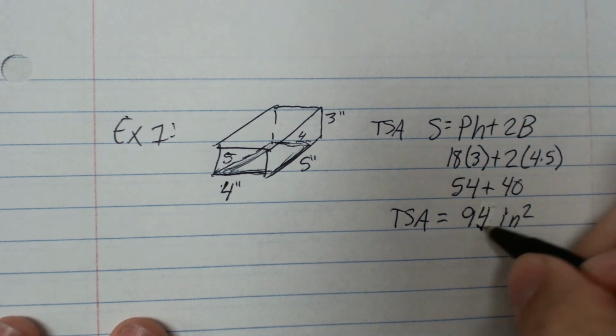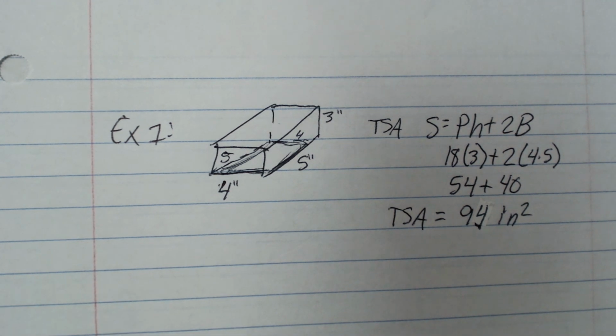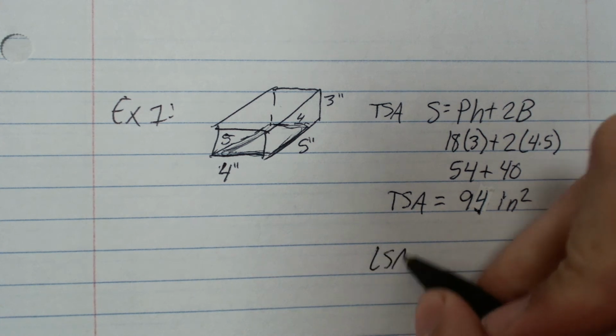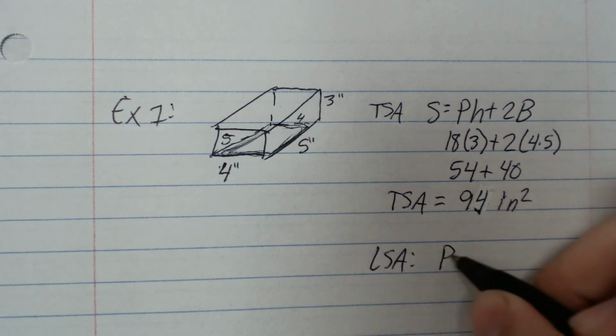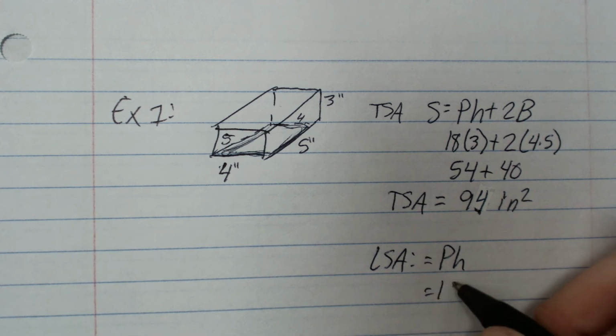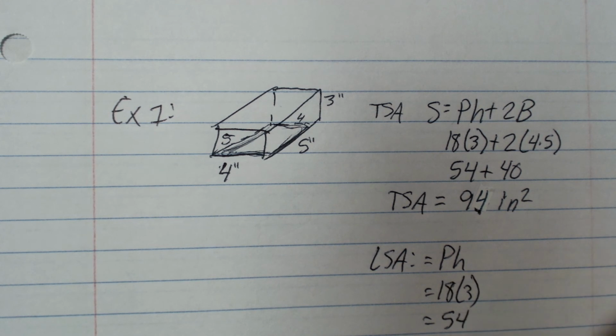It's 94 inches squared. Okay. Now, if we're going to find the lateral surface area, it's very simple. It's just pH. Well, we've already done that. 18 times 3 is 54 for the lateral surface area.